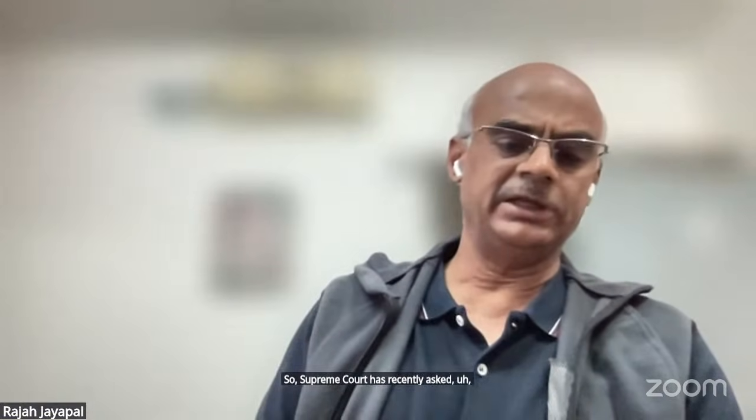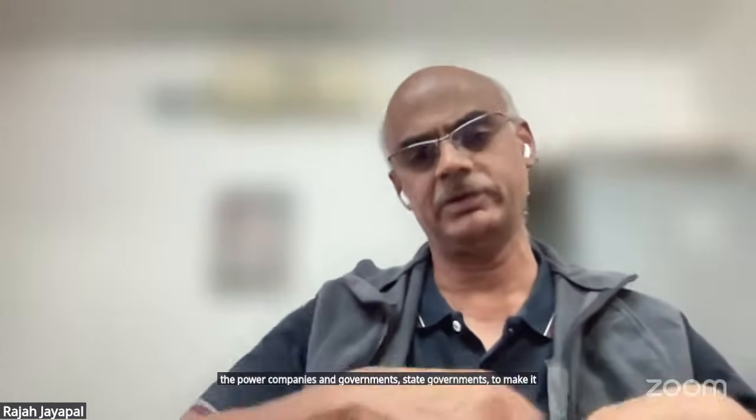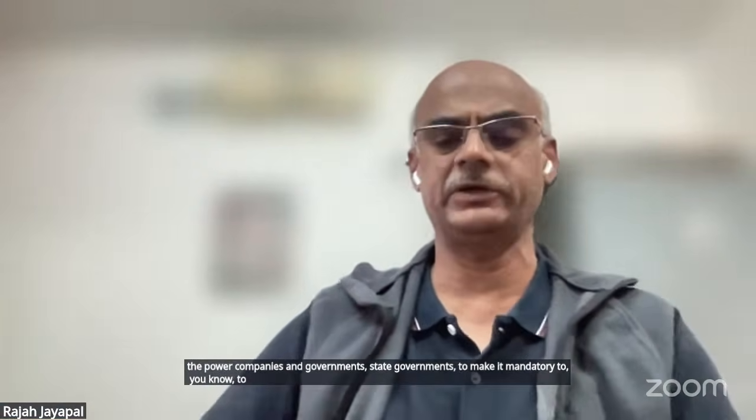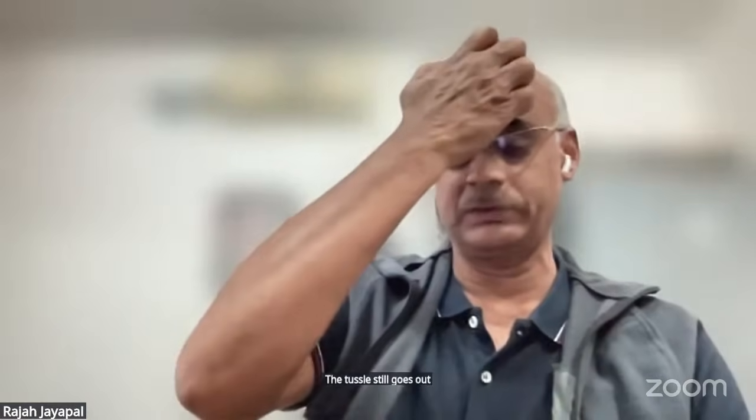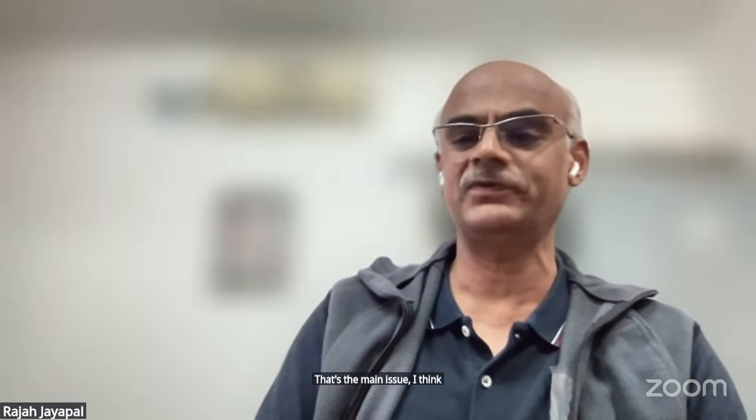So the Supreme Court has recently asked the power companies and state governments to make it mandatory to put the power lines underground, the subterranean power lines. But the tussle still goes on, so we don't know what will happen, and that's the main issue. I think so. We hope for the best.